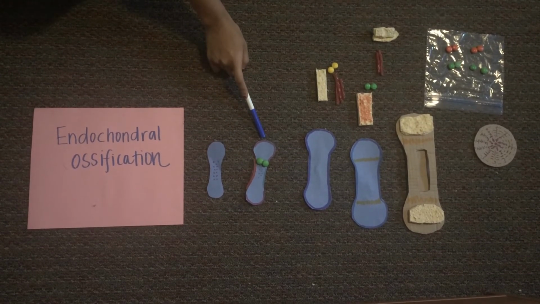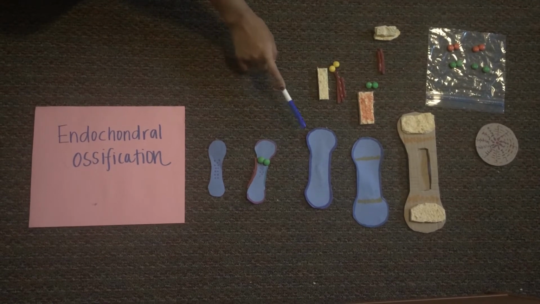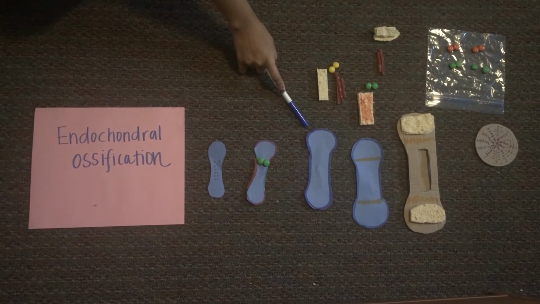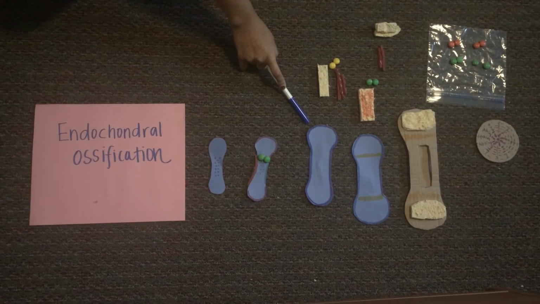The perichondrium starts to form bone and converts to the periosteum. The periosteum protects the bone and keeps the bone away from tissue.